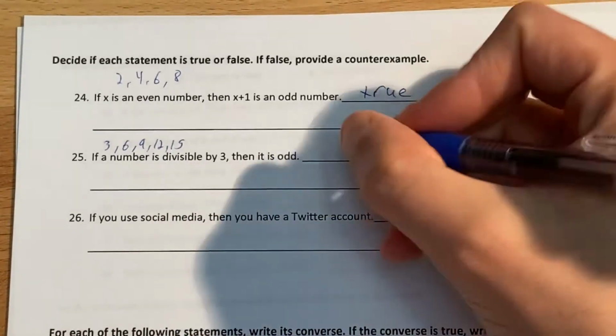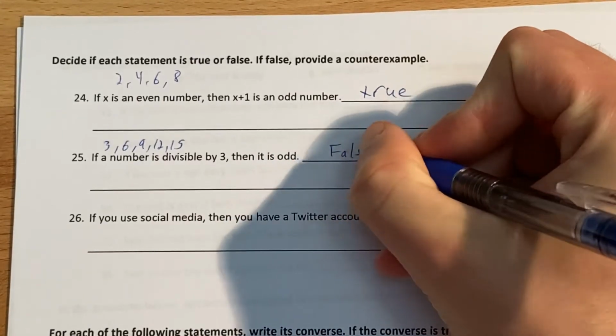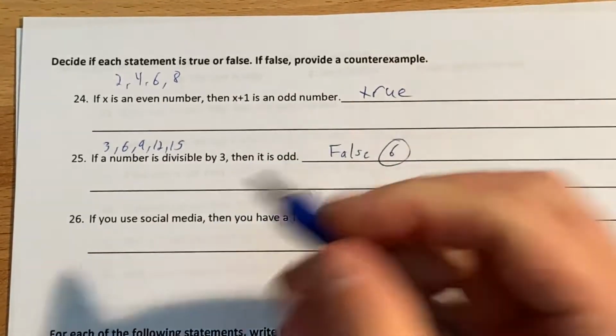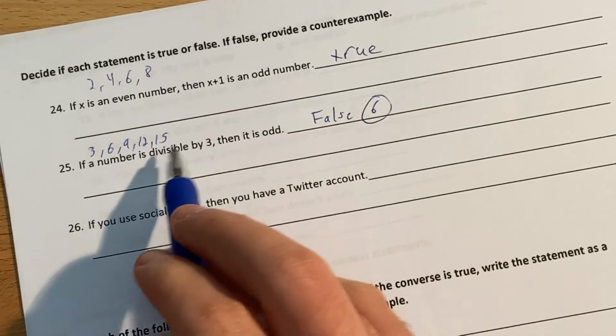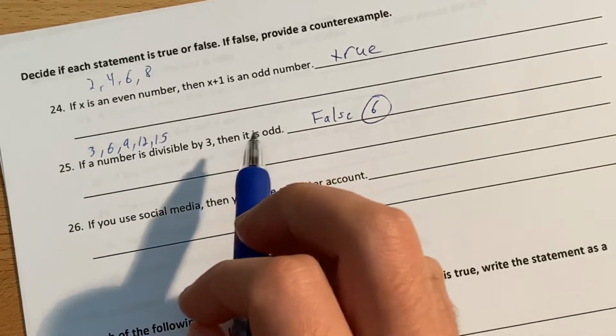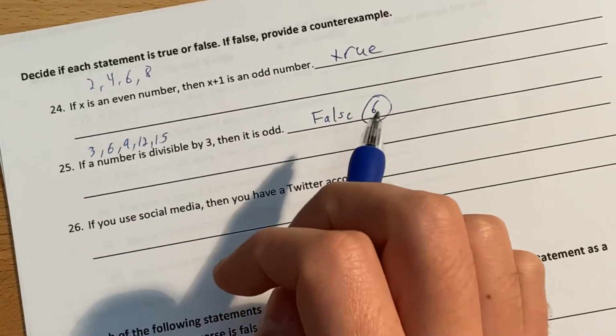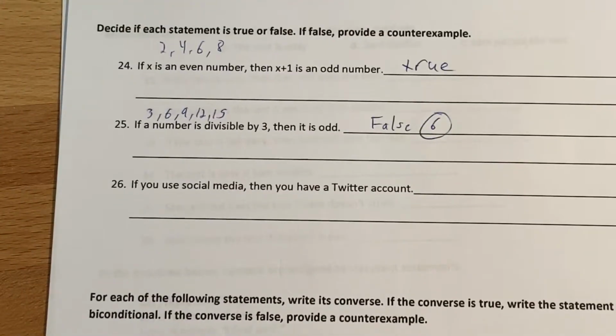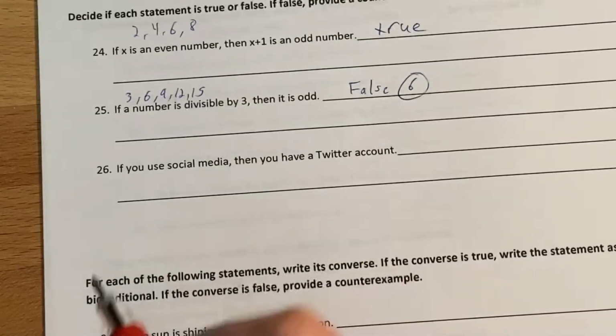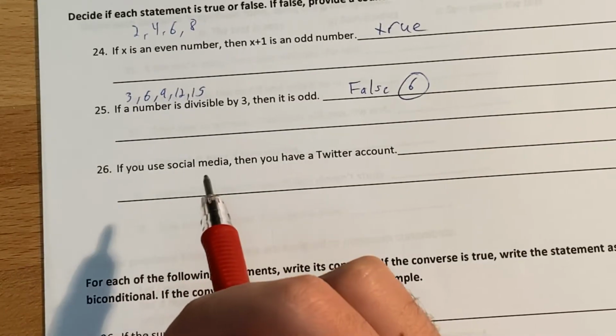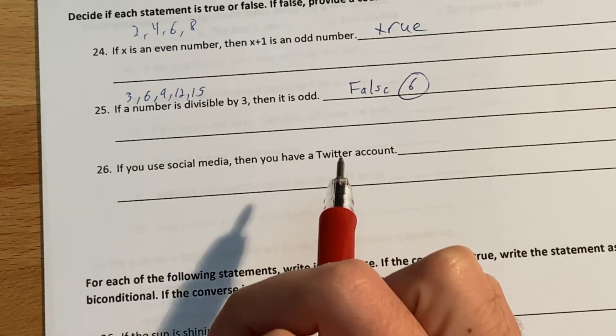I'm just going to write the number 6. So false because of 6. 6 is a number divisible by 3, but it is not odd. So that's false. I just gave a counterexample. 6, 3 goes into 6, but it's not odd.